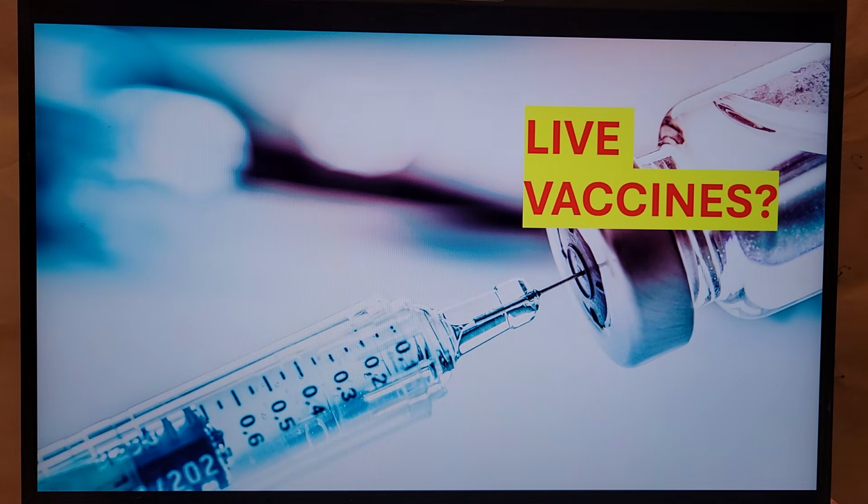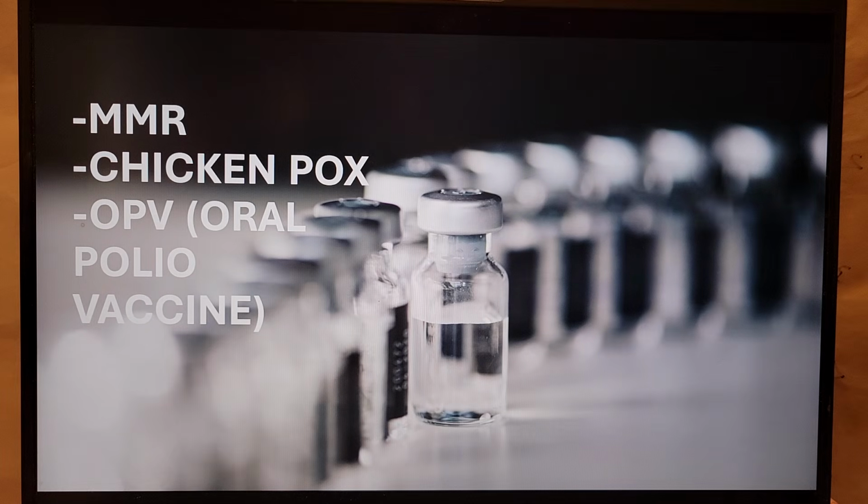Don't forget your live vaccine. Don't give it to this patient with low white blood cell. Your live vaccines are MMR, chickenpox, OPV. MMR, chickenpox, OPV, right? Mumps, measles, rubella, chickenpox, and OPV. Now we also have a new live vaccine, influenza, right?